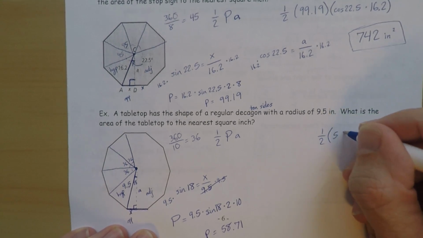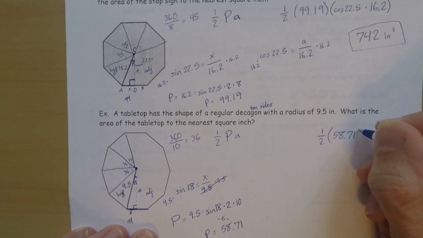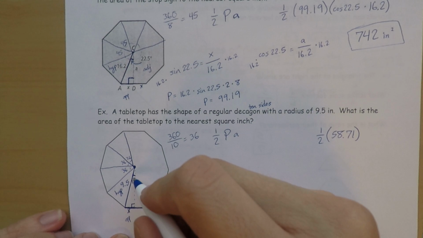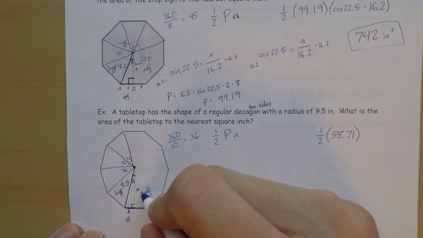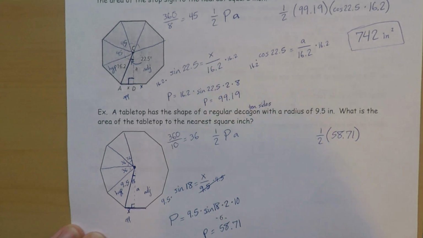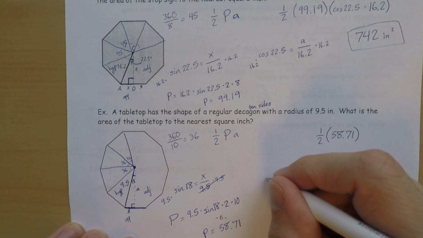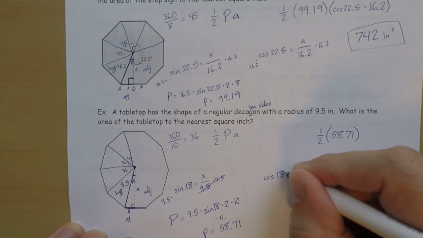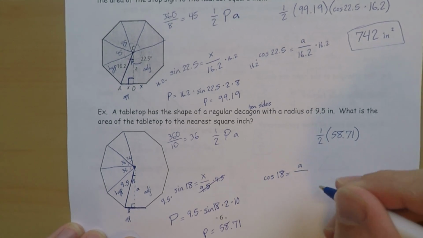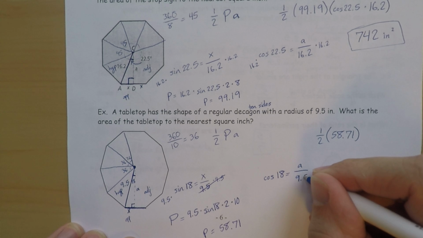1/2 the perimeter is 58.71. Next we just need to know the apothem. So head on back to our right triangle. The apothem is our adjacent side, and we know the hypotenuse once again. So the ratio I want to use that relates the adjacent side with the hypotenuse is the cosine. Cosine of my angle 18 is the adjacent side over the hypotenuse. My adjacent side is A. My hypotenuse is 9.5.